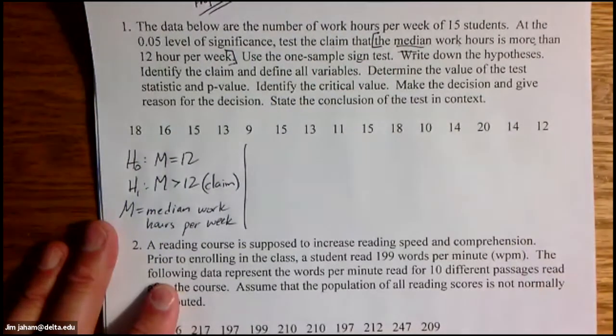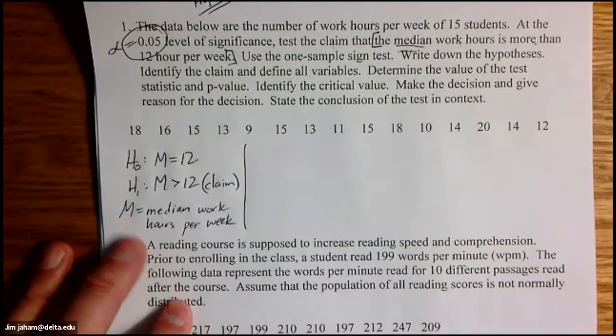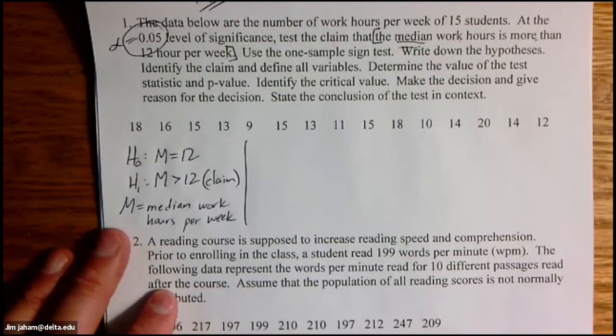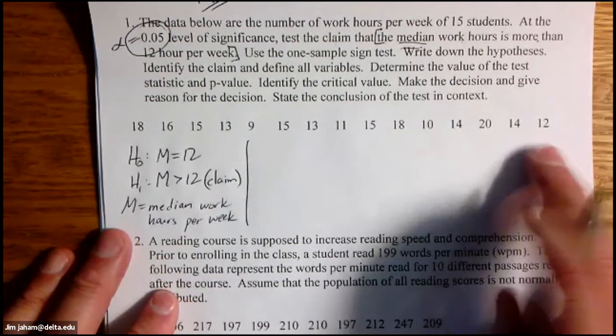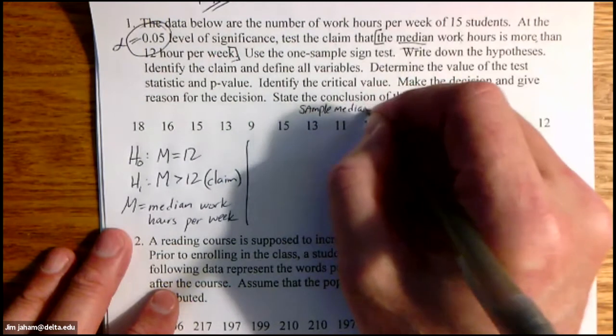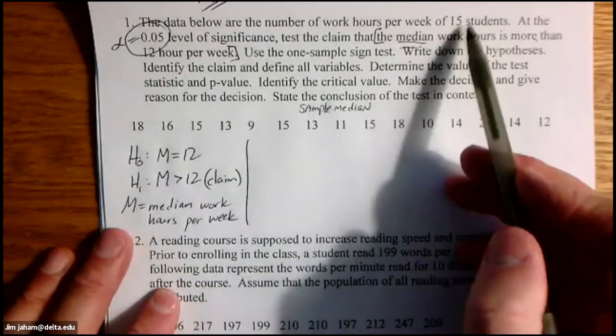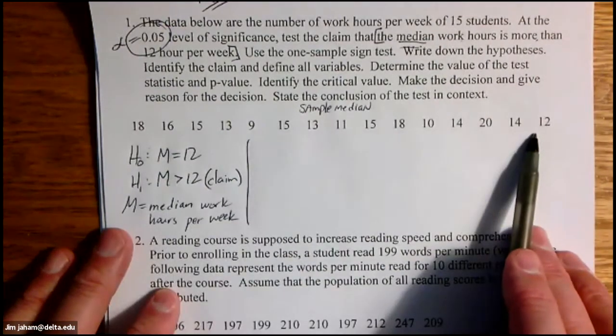So there's the hypotheses. Here's the level of significance, alpha. And the next thing we have to do is to calculate the test statistic and the p-value, and that's going to help us with the conclusion. All right, one thing you might want to do with these numbers is to rank them, from smallest to largest, because the sample median is certainly something that you'd want to calculate here. It's the middle data value. If there are 15 students, then the middle one would be the 8th one, but that's only if you order them from smallest to largest.